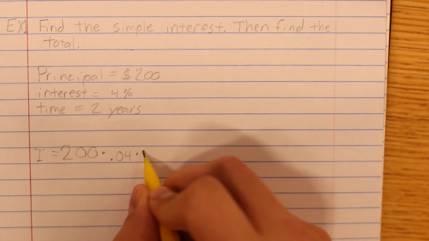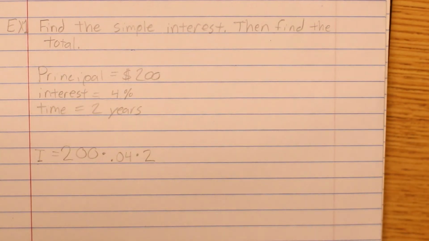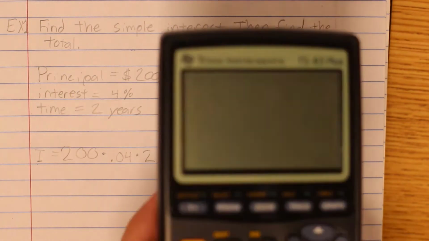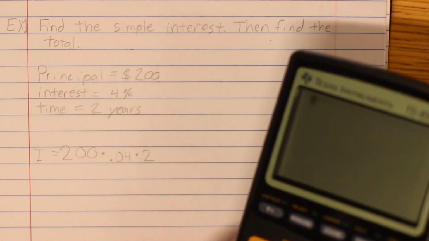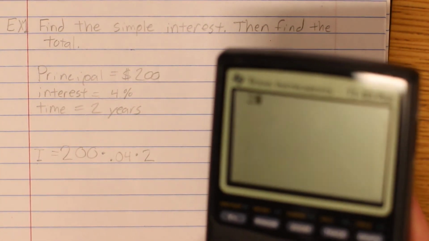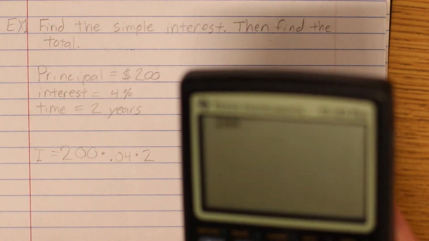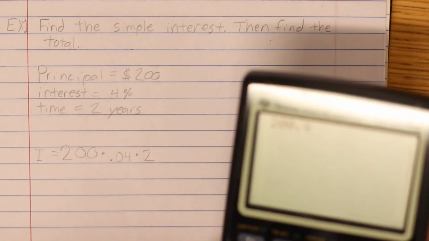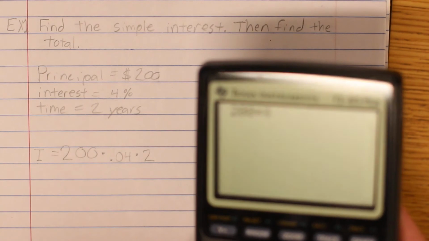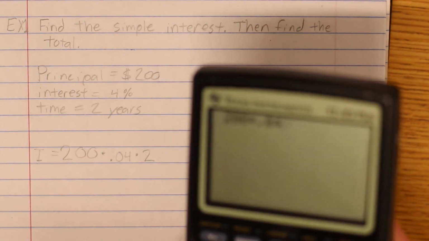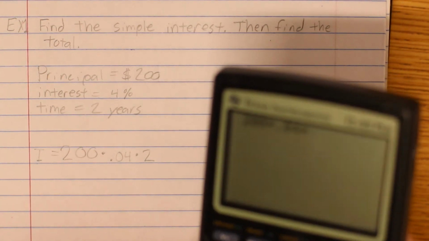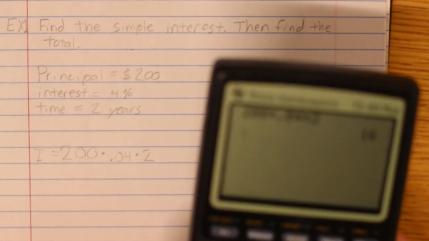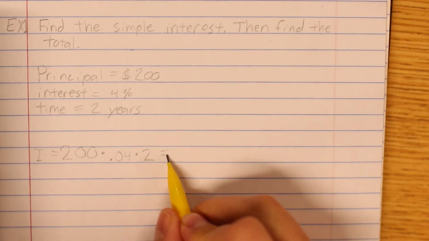And then we multiply it by 2. Okay? And during this section, you will be allowed to use a calculator. So here's our handy dandy calculator. And if we type in 200 times, whoops, I put the 0.04 already. Put 200 times 0.04 times 2, we end up with 16. So the answer is 16.